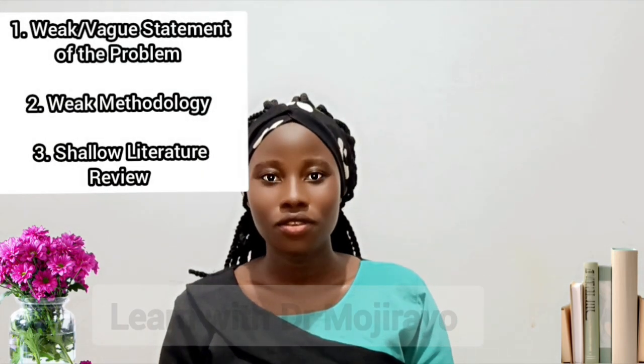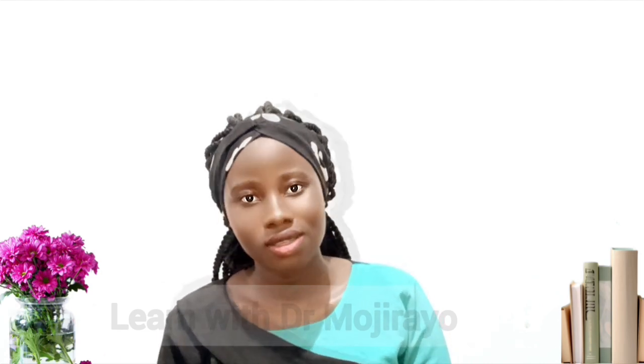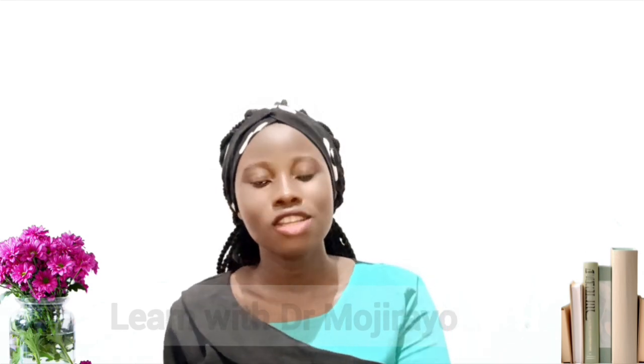The third mistake is a shallow literature review. If you have a weak literature review, it is a major problem. It simply means that you have not interacted or engaged with existing studies. What do you want to build your argument on if you don't have any knowledge of literature, or if you have not reviewed the existing literature?